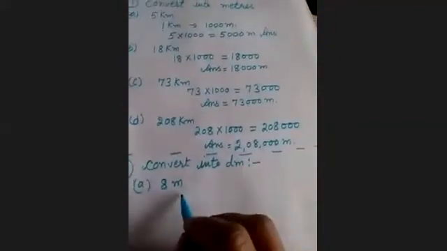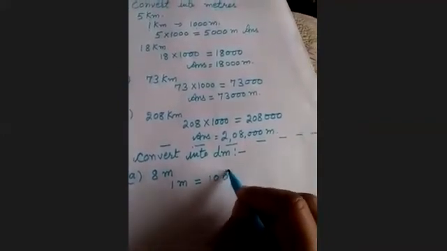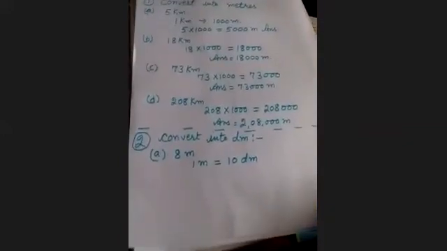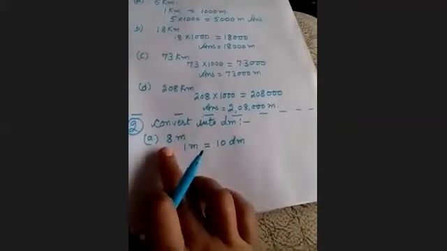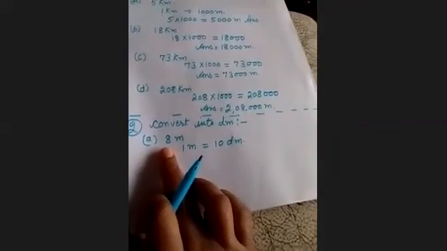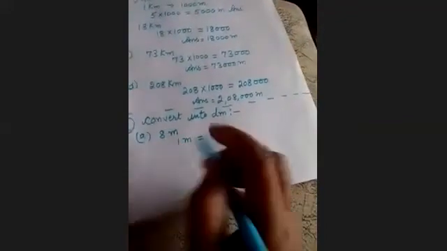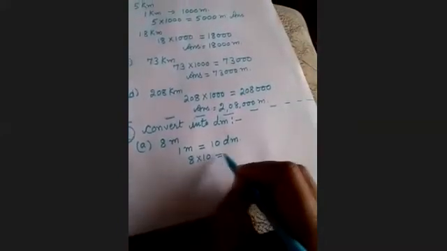In another word, in 1 meter, we have 10 decimeter. Yes, students? So to convert 8 meter into decimeter, we will multiply by 10. 8 multiply by 10 is 80.